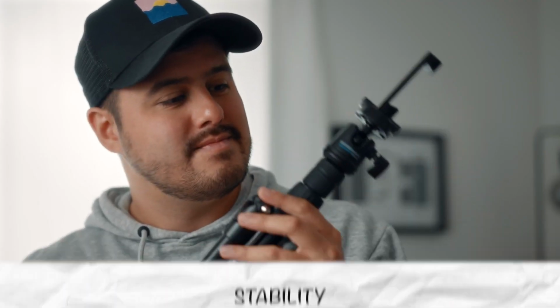First up is stability. Use a tripod to keep your phone steady while filming. If you don't have a tripod, you can also use books, but I recommend investing in one as you can position your phone in many different ways.